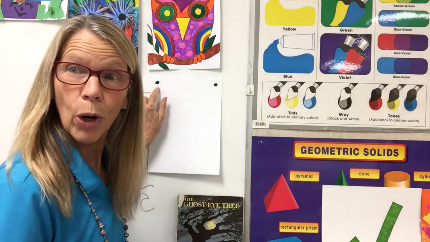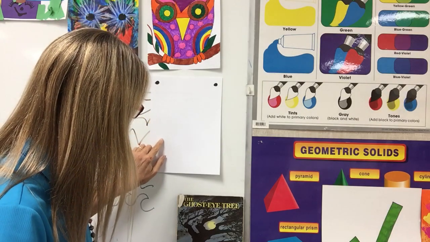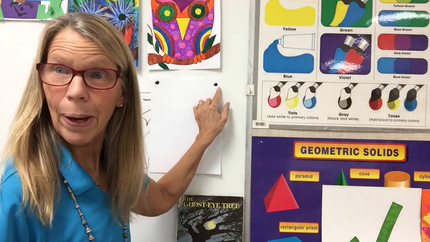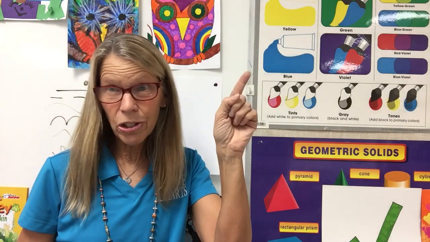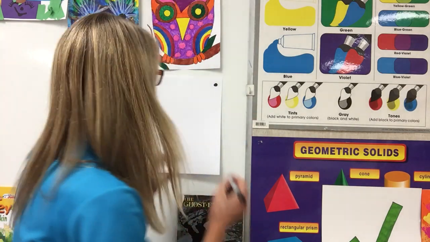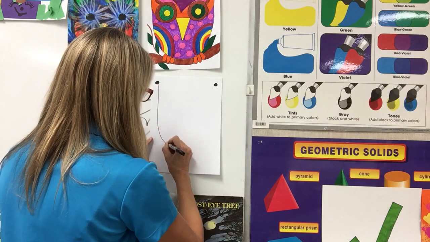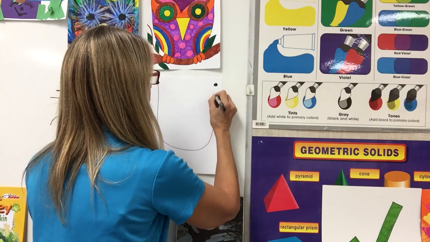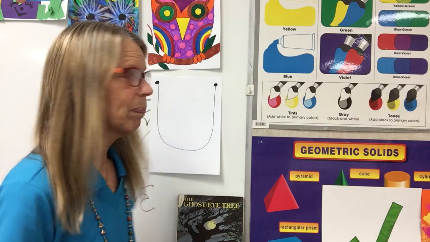Now I'm going to start with one dot and I'm going to go all the way down, all the way around, and all the way back up to the other dot. It's going to make like a U. But our guide dots are going to tell me where to start and where to end. So I'm going to go all the way down, all the way around, and all the way up. And I made a great big U.